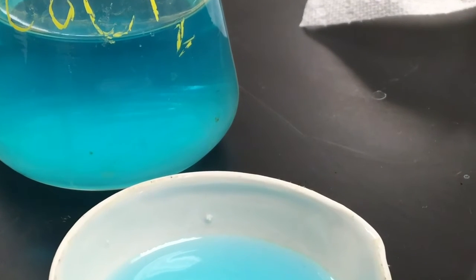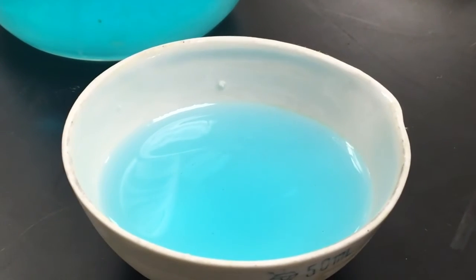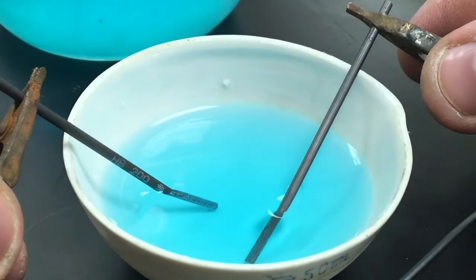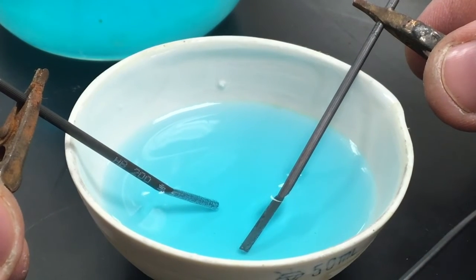So let's go ahead and zoom in because this is going to be kind of subtle here. We're going to have to focus on what happens at each of these electrodes in this solution.